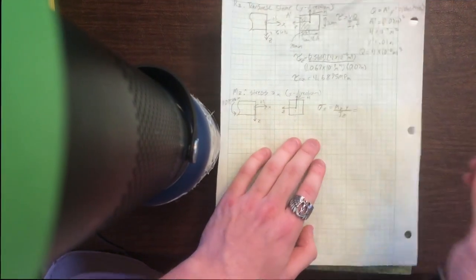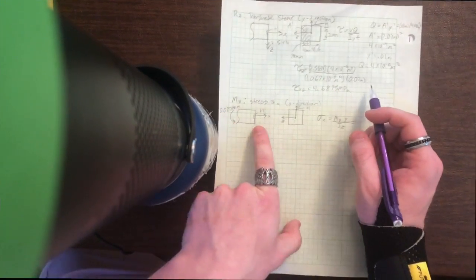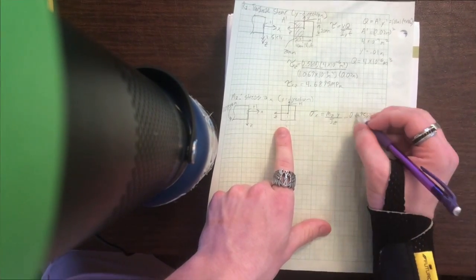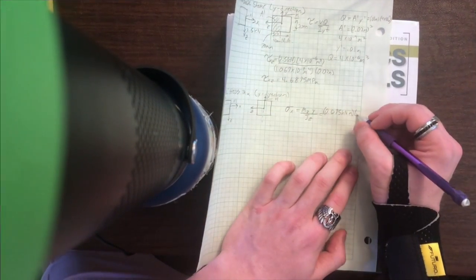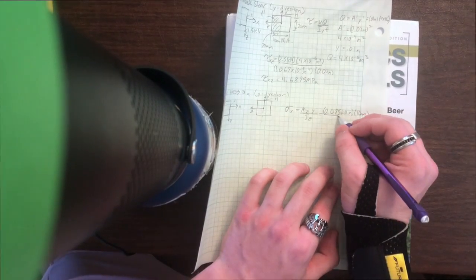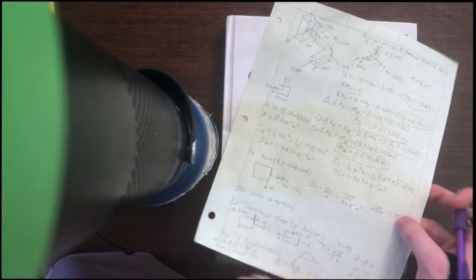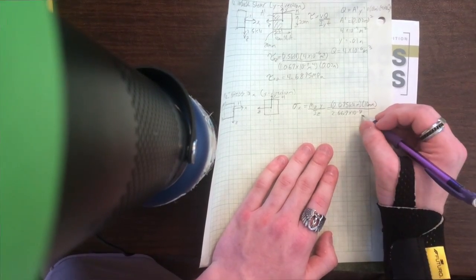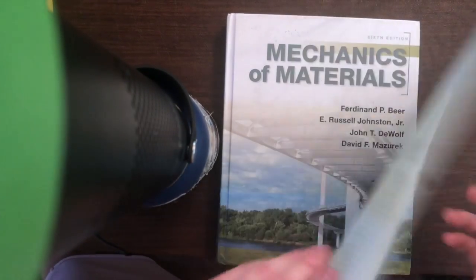Okay. So we get 0.075 kilonewton meters times y, which in this case would be 10 millimeters, over Iz, which is 2.667 times 10 to the negative 8 meters to the fourth.